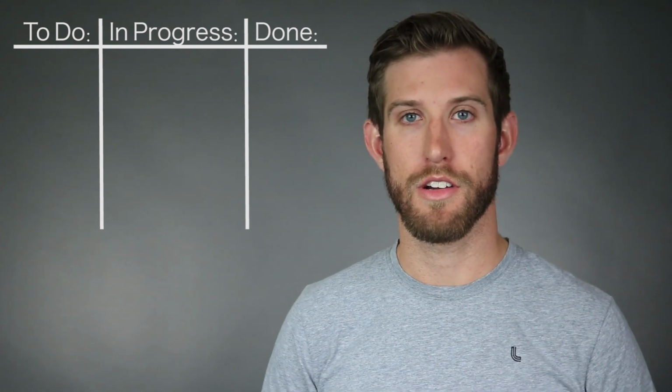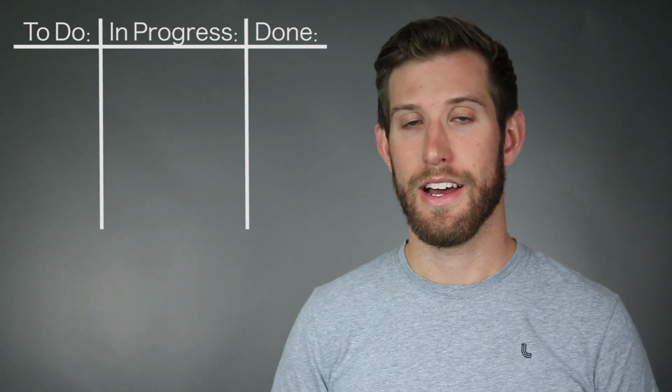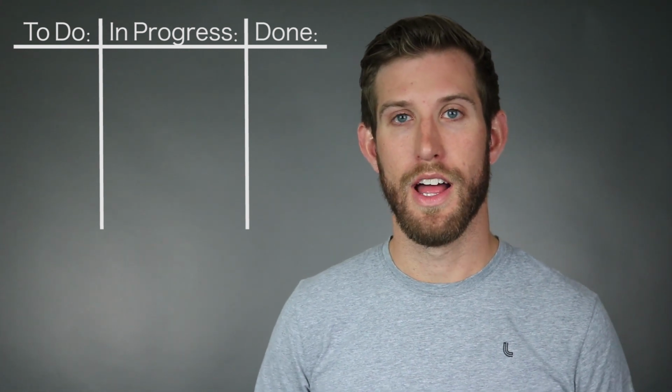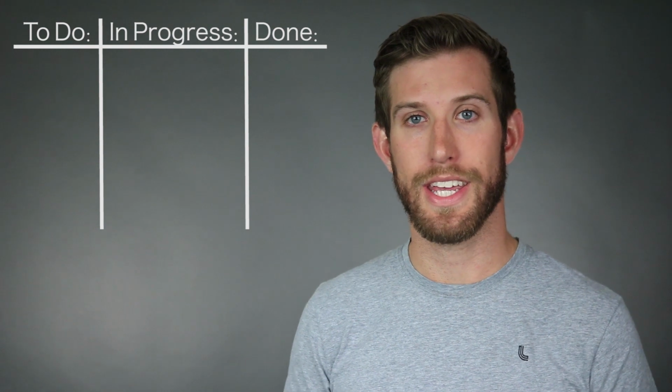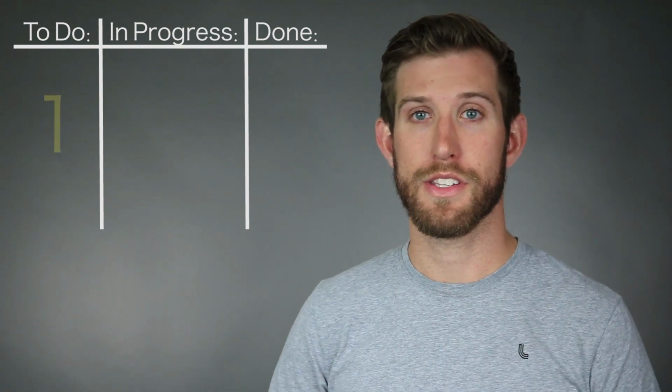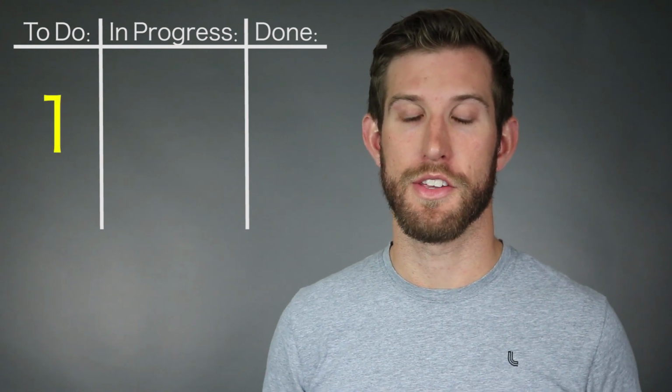I like to use Post-it notes. You could also just write these down. You could go ahead and do it digitally if you wanted to as well. But Post-it notes are easy too. When you get an idea or you know something has to be done, you write that thing down, you stick it up on the to-do section of the Scrum Board.